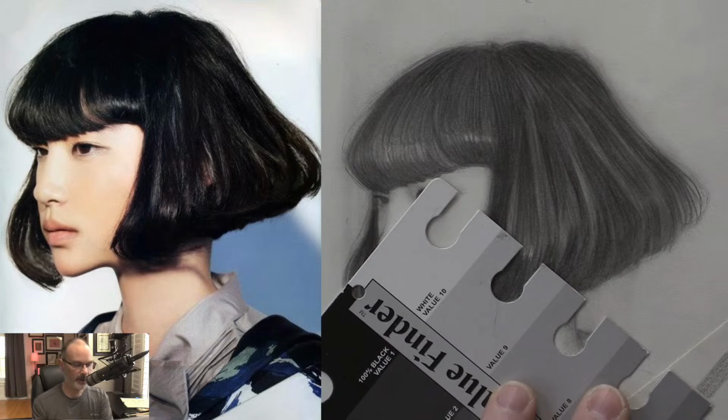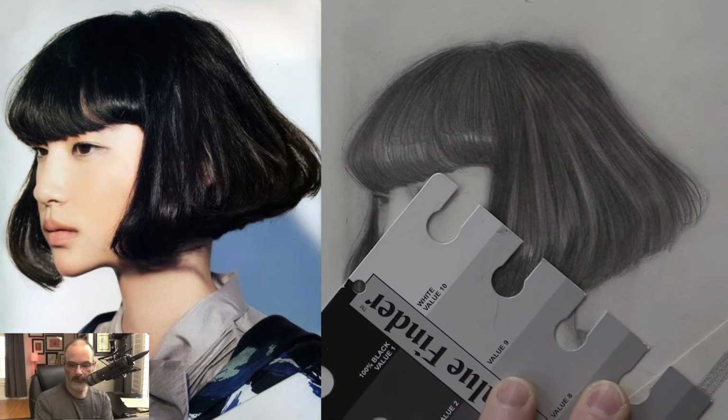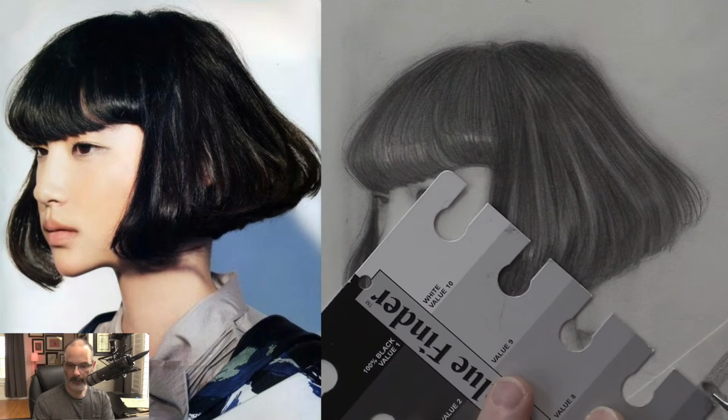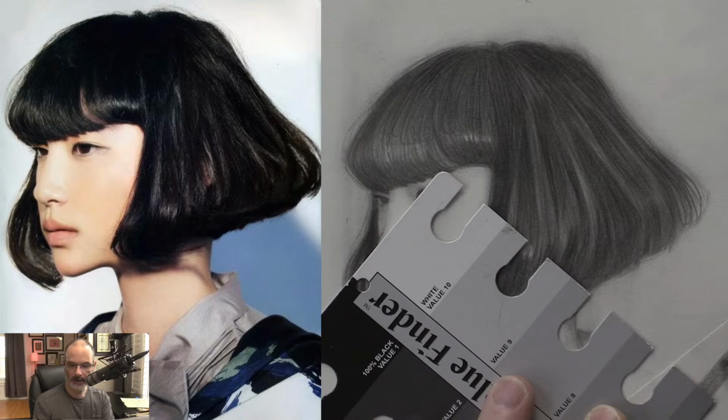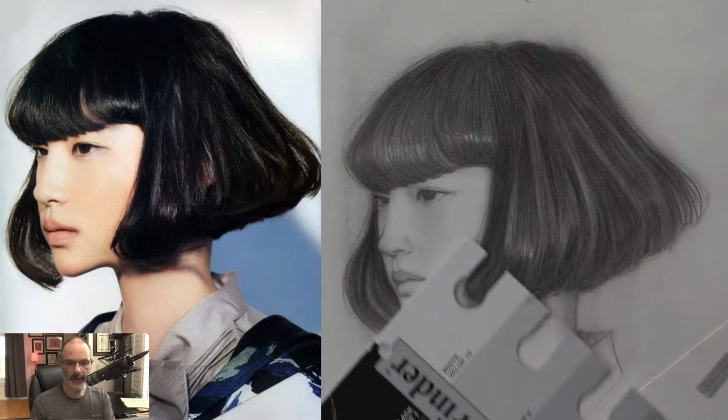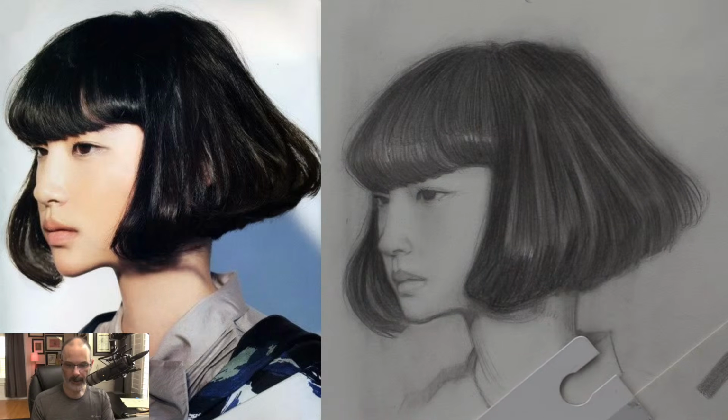So you need to squint. And what is also helpful is a brush if you want to get rid of the tooth of the paper and make it more solid. So now when I squint at that, you have to squint at it. That is a great way, and you practice all the values.